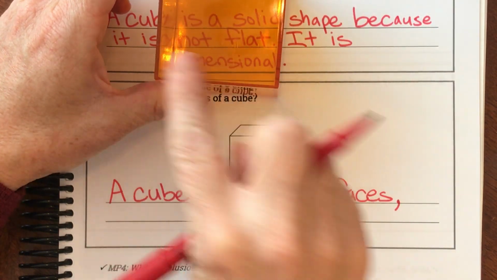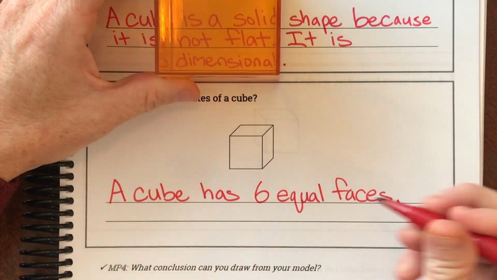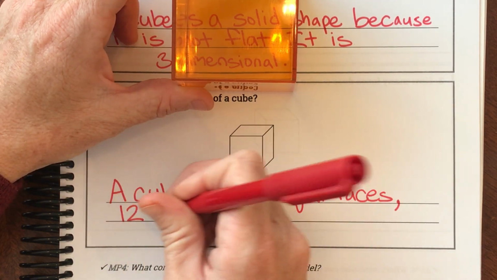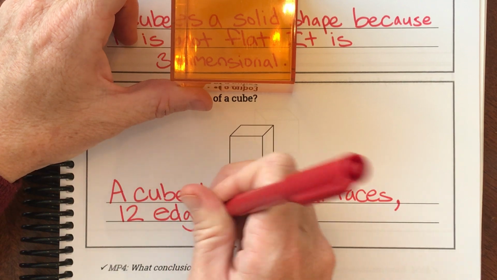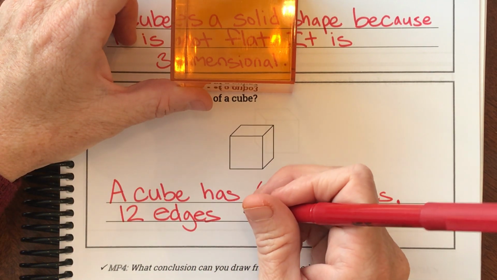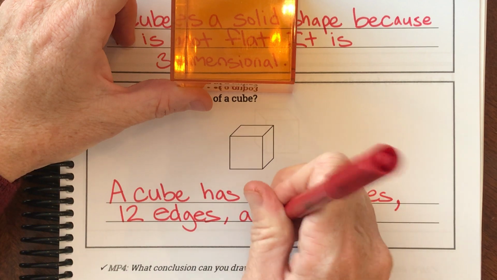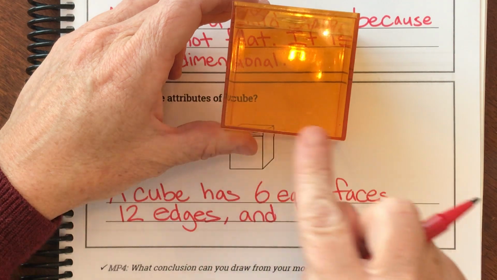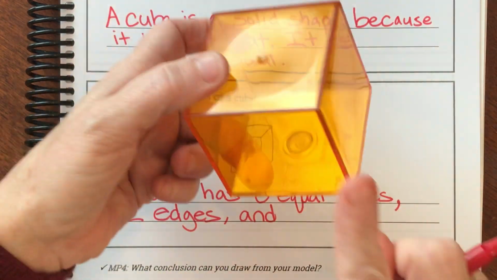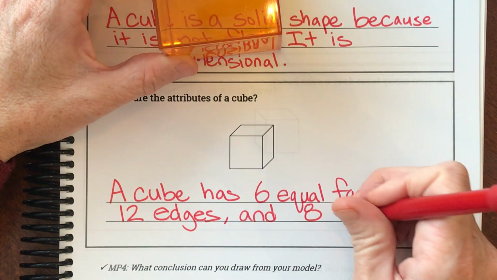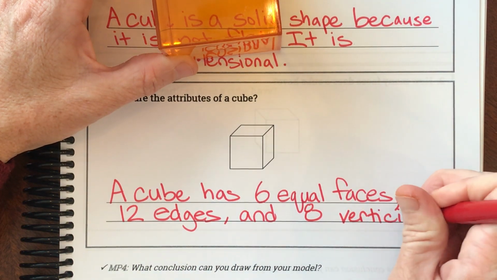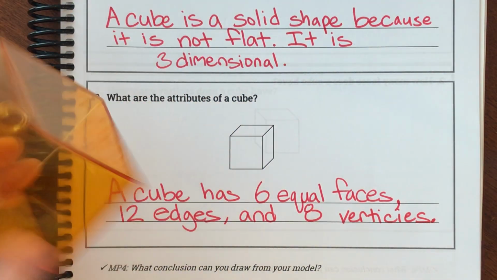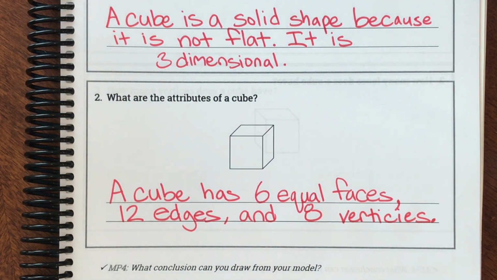It has 4 on the top, 4 on the bottom, and then 4 around the side. So 4, 4, and 4 would be 12. It has 12 edges. And how many points did we say? It's a vertex, or more than one is called vertices. There's 4 here, and then there's 4 on the bottom. So it has 8 vertices. That's what I know about the cube. Those are its attributes. Let's do some of these together.